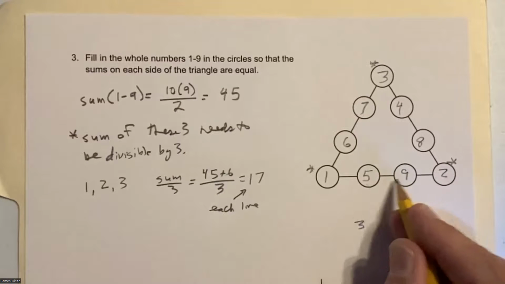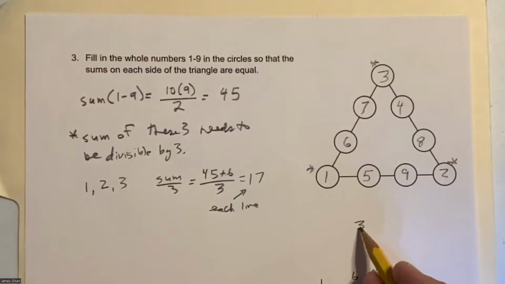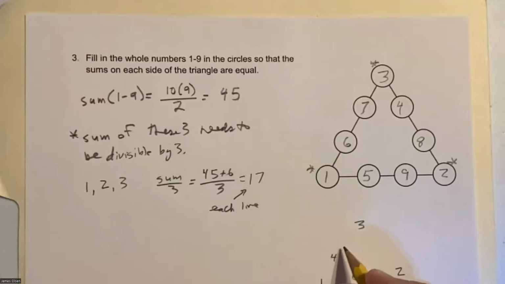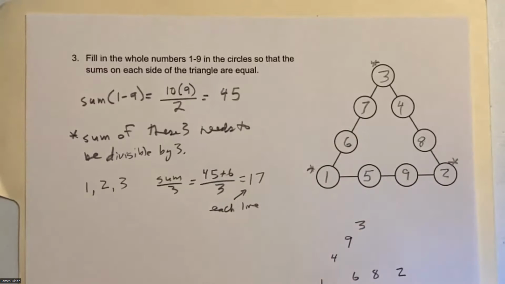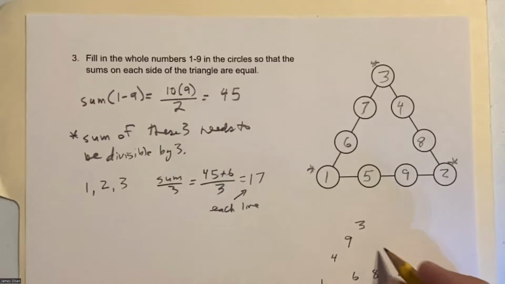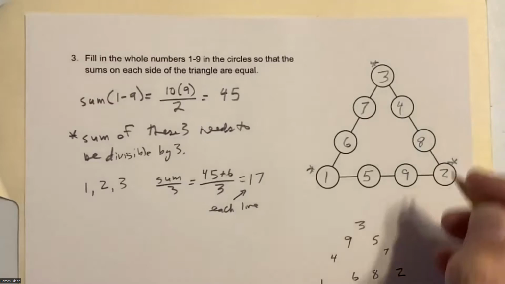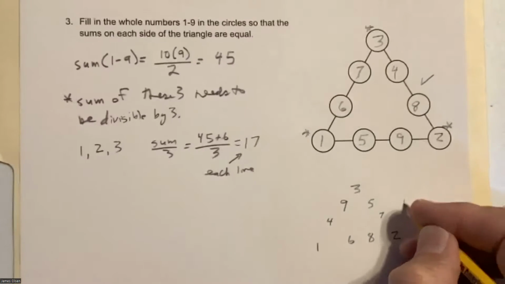Instead of using 14 with 5 and 9 here, let's try 6 and 8. Over here, I have 4. I need 13. I can't use 6 and 7 because 6 is used here, but 4 and 9 would work. Isn't that nice how mathematics works? And over here, you can just fill them in by default, or you can check it. I like to check it. 17 minus 5 is 12, so I need 5 and 7. So this checks as a solution, and this checks as a solution.